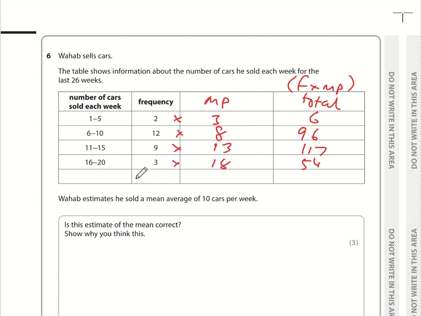So now we need to work out, well, we know there's 26 weeks. These numbers here do add up to 26. So the total number of cars he sold in the 26 weeks is these numbers here added together, and that comes to 273. So we're estimating that he sold 273 cars in 26 weeks. So the estimated mean number of cars is 273 divided by 26, which is 10.5. So Wahab estimates he sold a mean average of 10 cars per week.